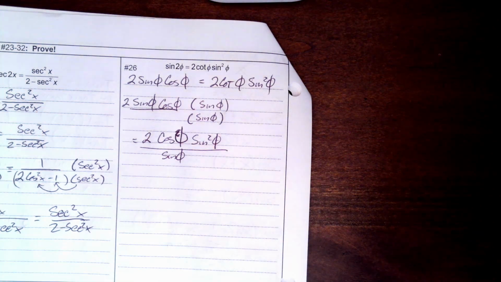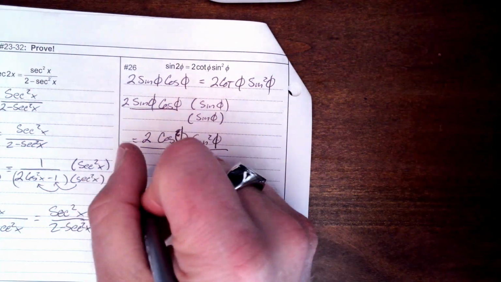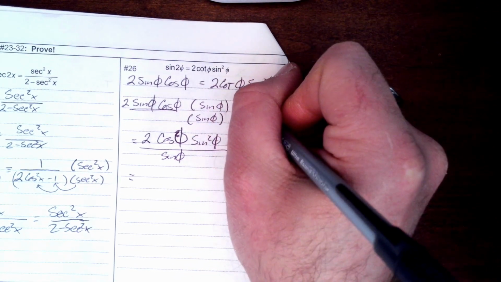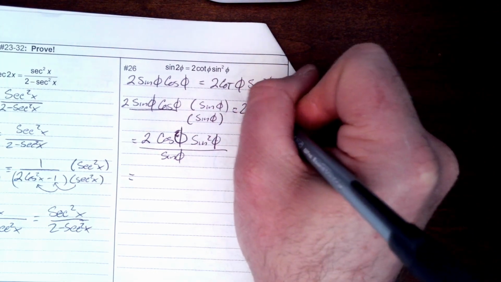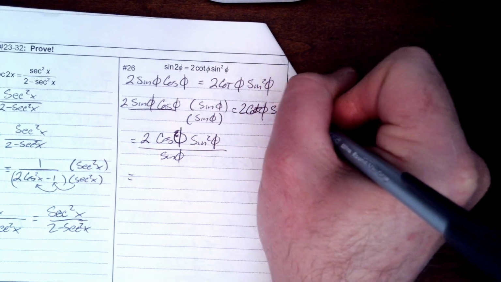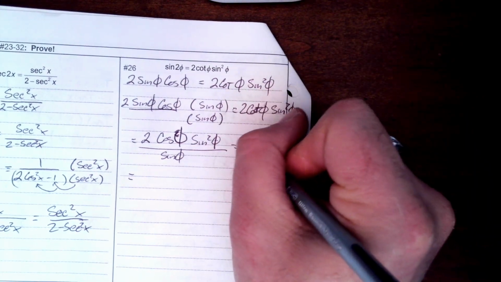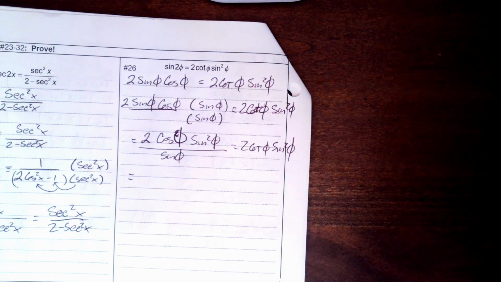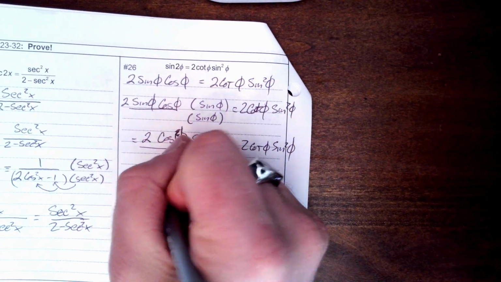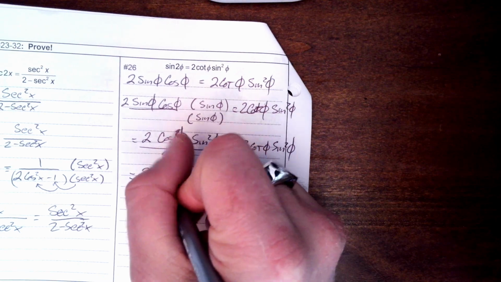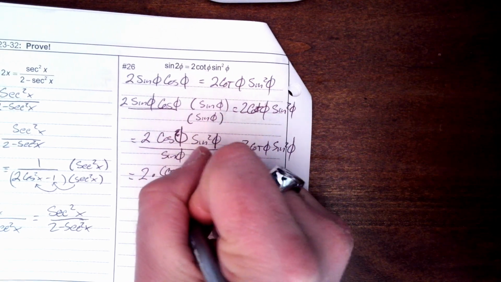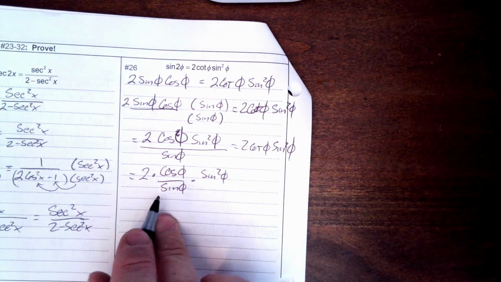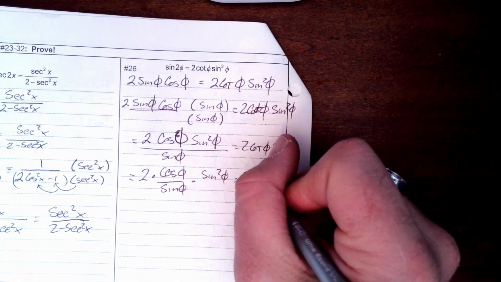Remember, we're not adding or subtracting, we're just multiplying, so we can separate this fraction as we need. And I forgot to say equals 2 times cotangent of phi times sine squared of phi a few times. So we have 2 times the cosine over the sine times the sine squared. And the cosine over the sine is the cotangent.